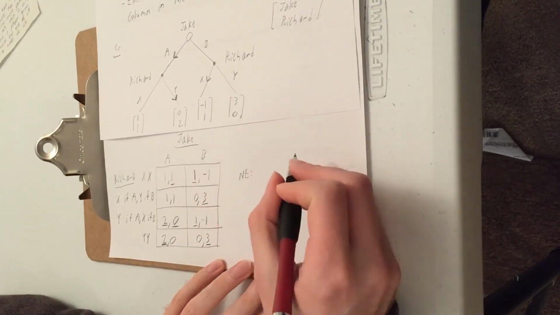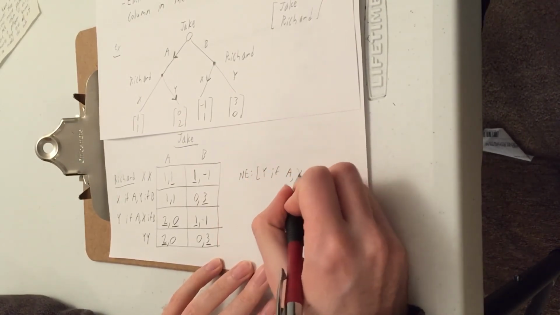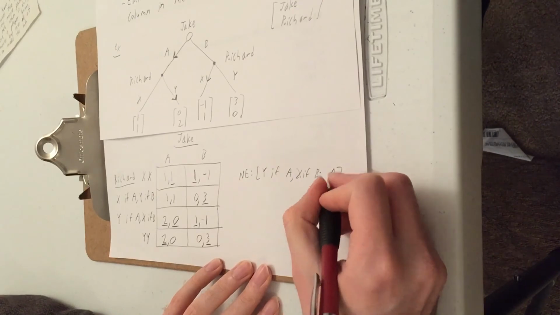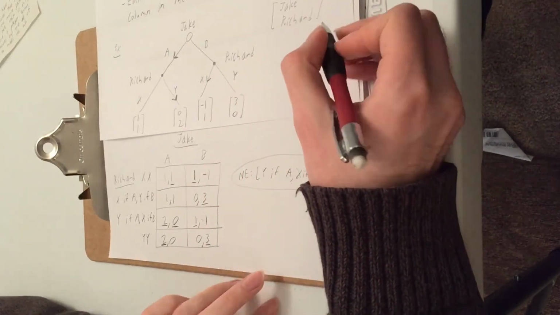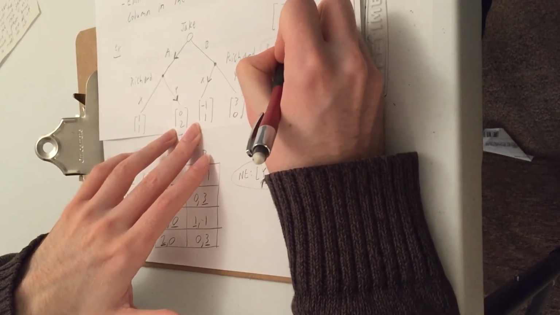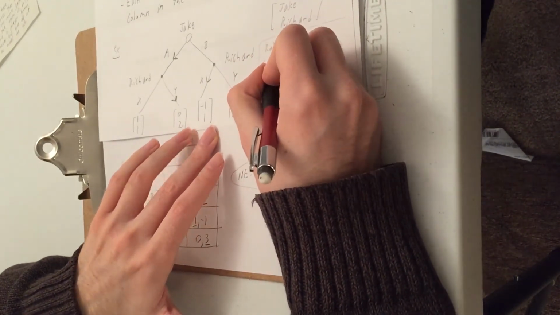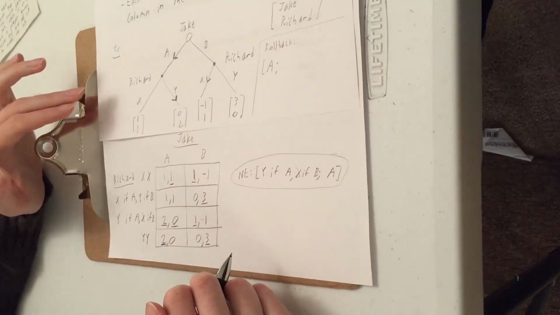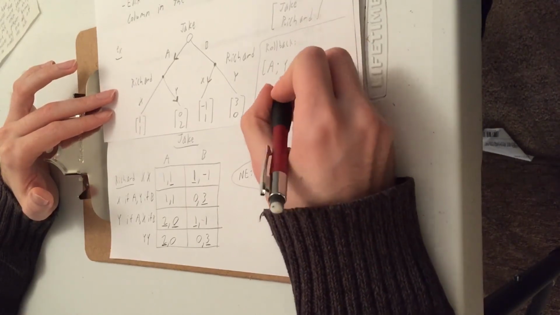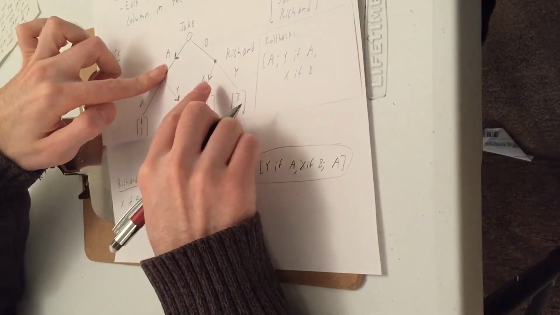So our Nash equilibrium is Jake plays A, and Richard plays Y if A, X if B. The rollback: Jake plays A, and Richard replies Y if A, X if B. So Y if A, X if B.